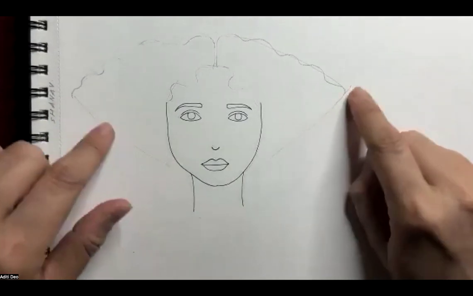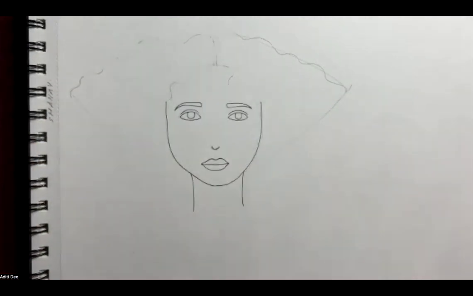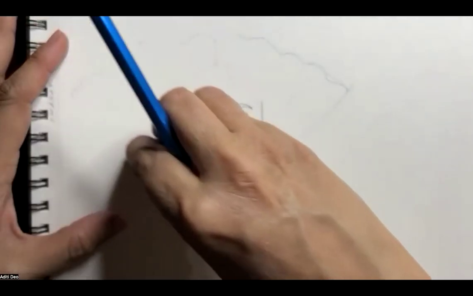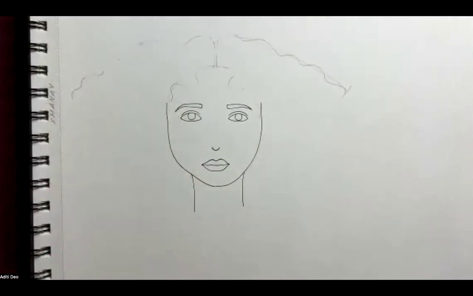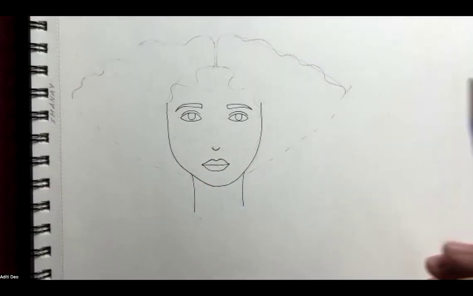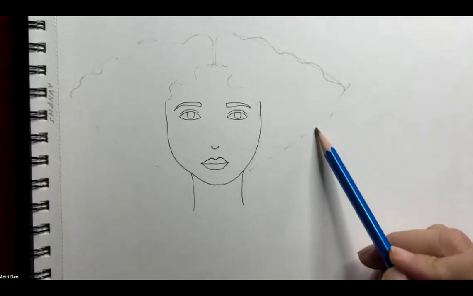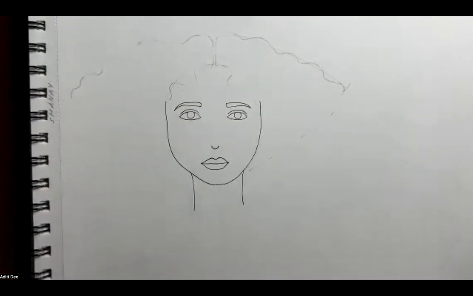Now this line is looking too straight. So what do we do? Maybe, you know what we'll do? We'll just keep it available for us. And we're going to paint the strands coming and then turning in so she gets nice curls at the bottom.